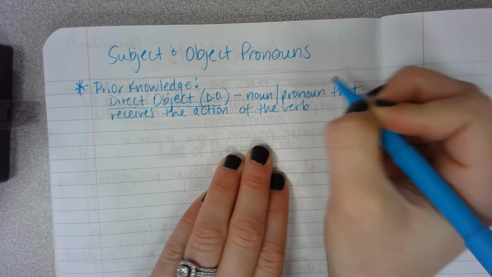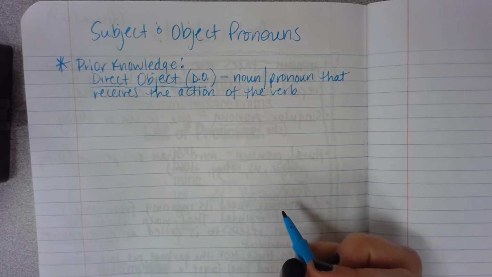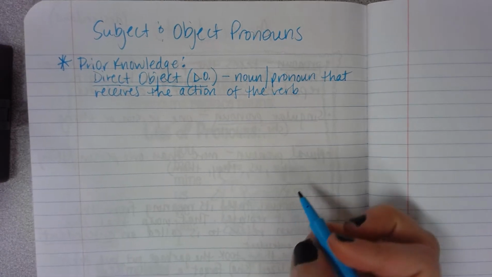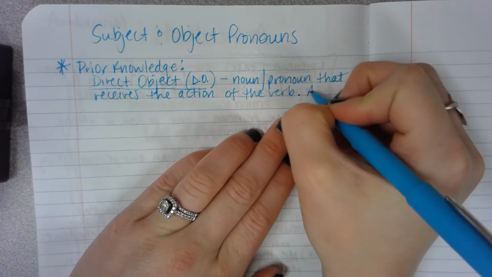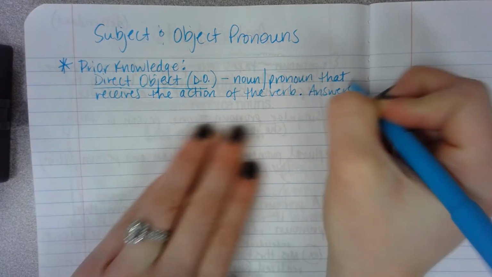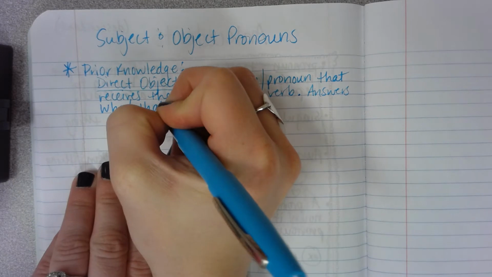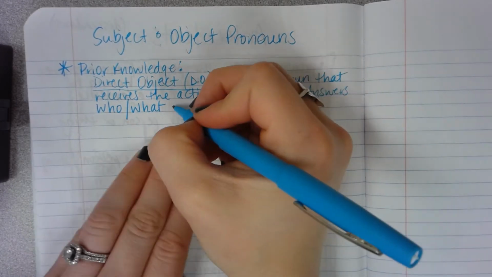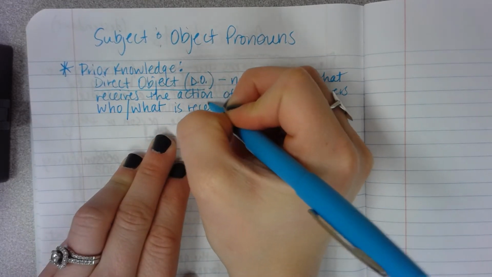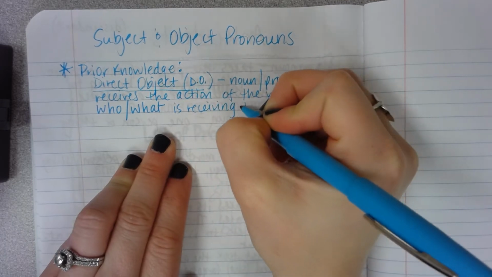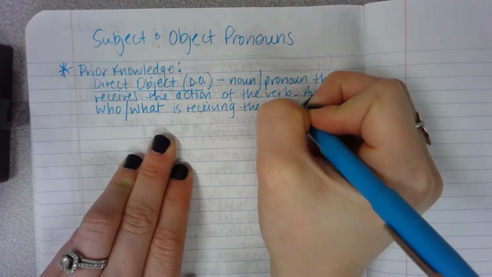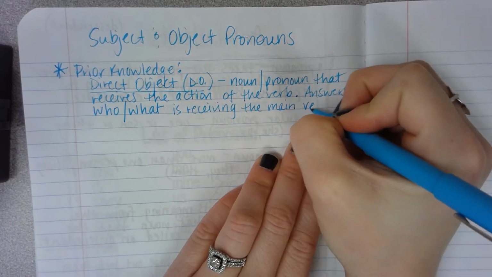So the noun or pronoun that receives the action of the verb. It answers who or what is receiving the main verb. And you're probably going, receiving the main verb? How do you receive a verb?